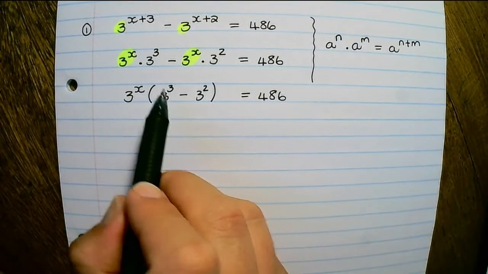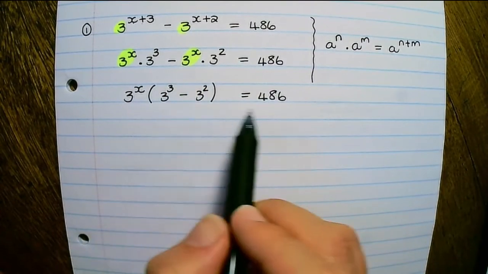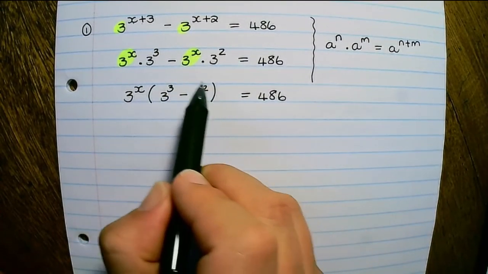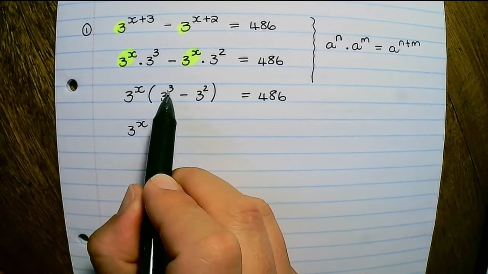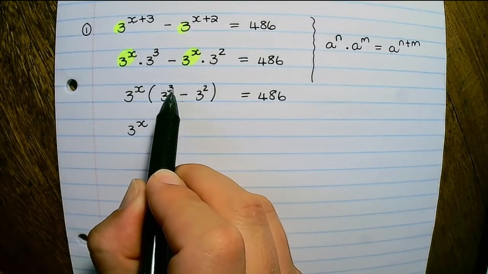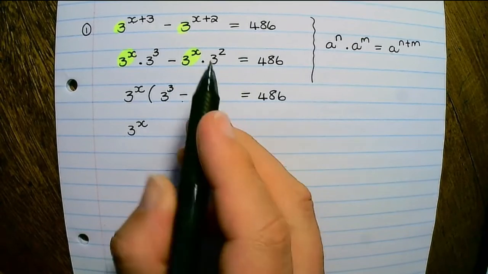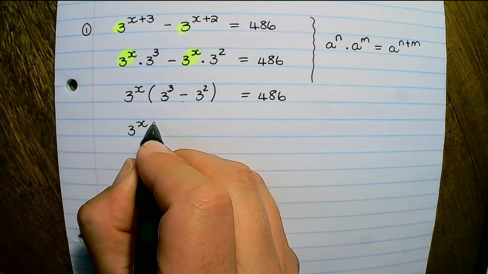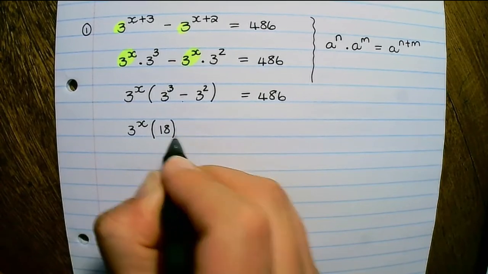Now you could have taken out 3 squared as well, but for now we're going to keep it in the bracket so that we can find a numerical value here. So this would be 27 minus 9. 3 to the power of 3 is 27, minus 3 to the power of 2, that is 9. And 27 minus 9 is equal to 18.